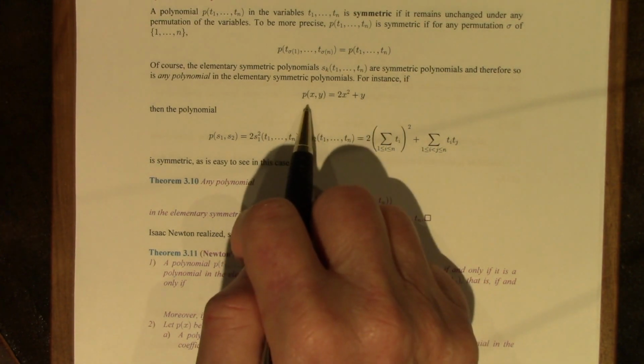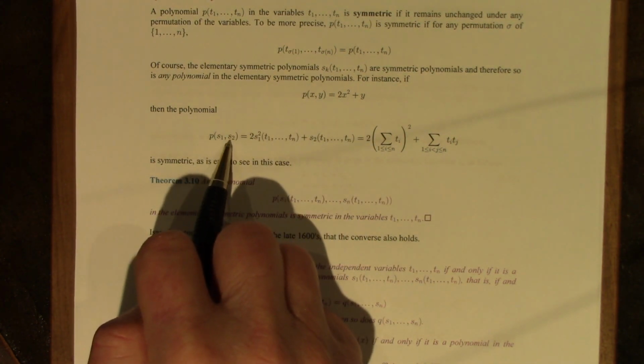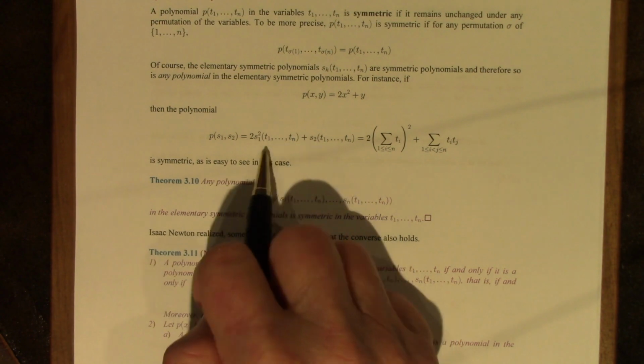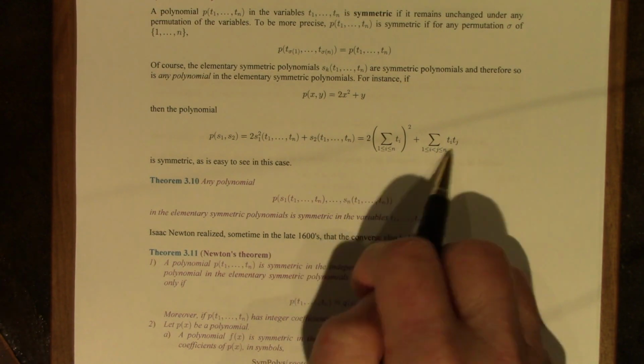So for instance, here's a simple polynomial in two variables. I replace x and y by s1 and s2. Now this is a polynomial in the elementary symmetric polynomials. It's this one, which looks like that. It's symmetric in the t's, as you can clearly see.